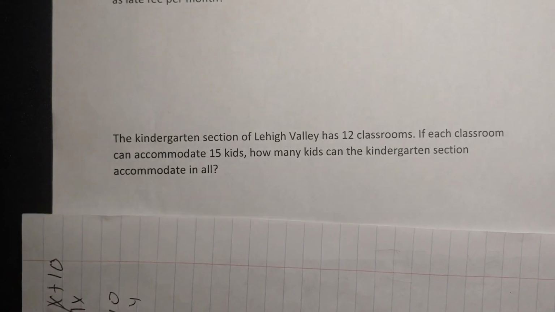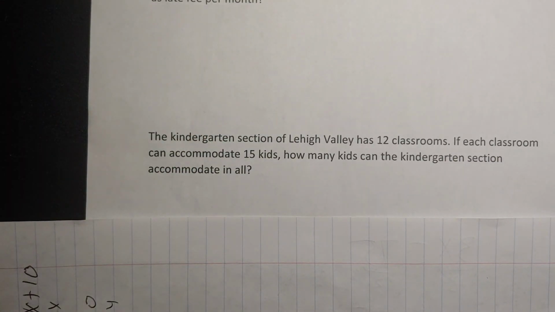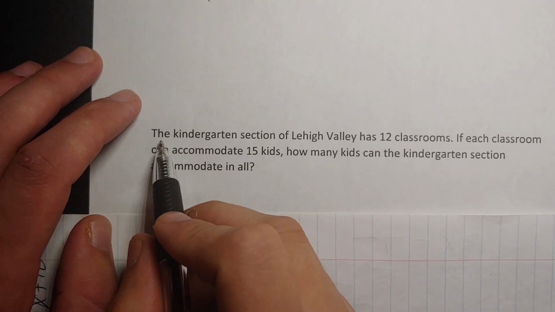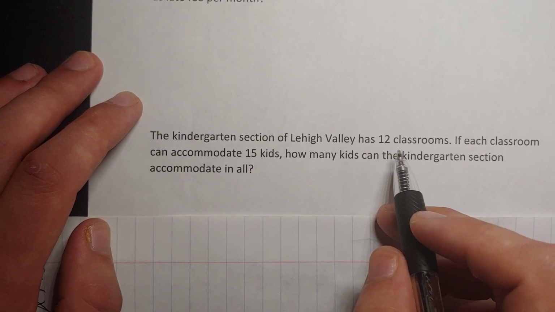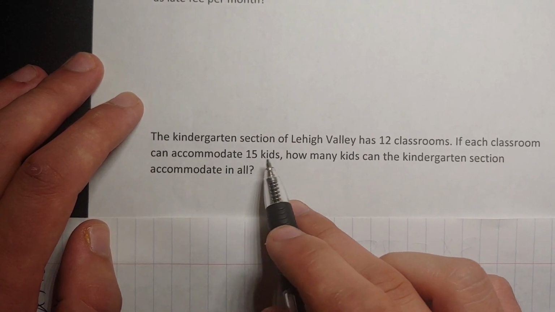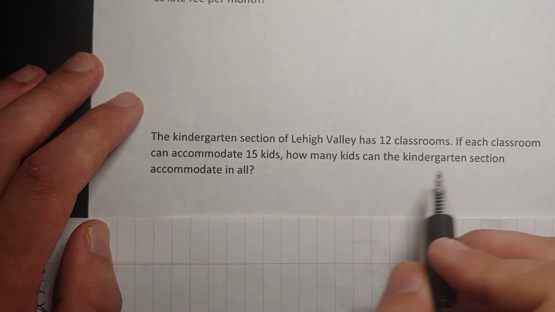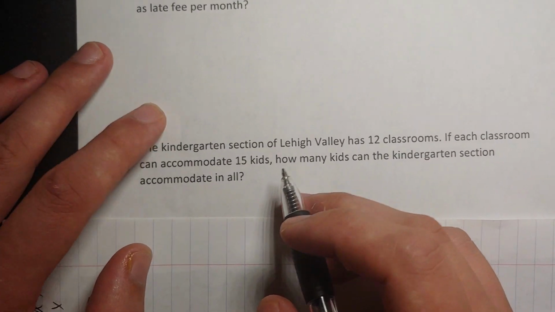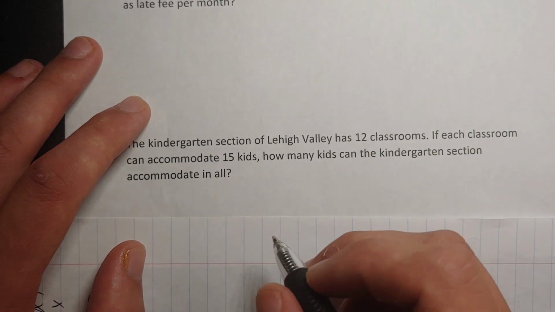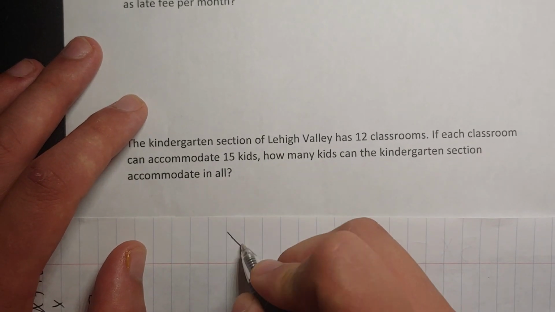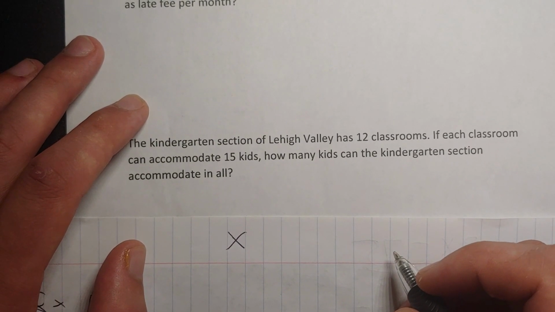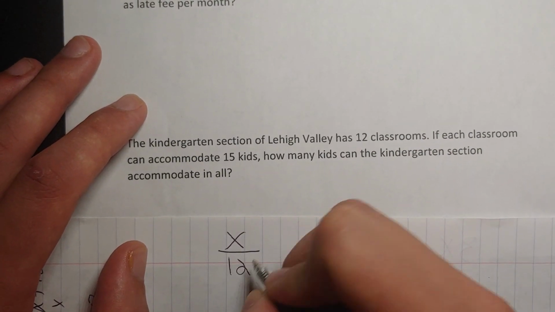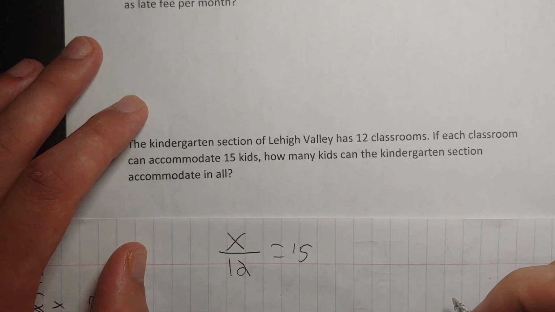All right, and the last one can actually be solved 2 different ways, because if you've been paying attention, we had 1 addition, 1 subtraction, 1 multiplication, therefore this must be division. We have the kindergarten section of Leahy Valley has 12 classrooms. If each classroom can accommodate 15 kids, how many kids can the kindergarten section accommodate in all? So we have trying to find the total here, but we're still going to use division. So I have X amount of kids. I don't know the total amount of kids, but I can divide kids into 12 classrooms, and I have to get 15 kids per class.